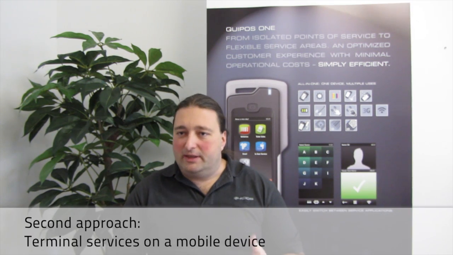Then after a few iterations in going to the customer with a huge tablet PC, often companies start to think terminal services would be the best friend and implement terminal services on a Windows CE based device, Windows mobile based device. It's quite easy, just start the RDP client on the Windows CE based device and you have your whole POS system in the palm of your hand. But on the other hand, it's a very small screen.